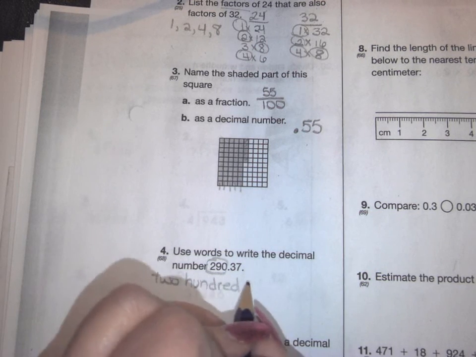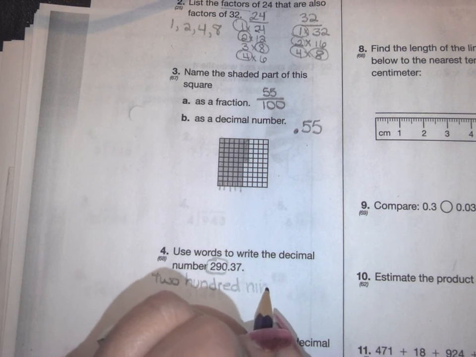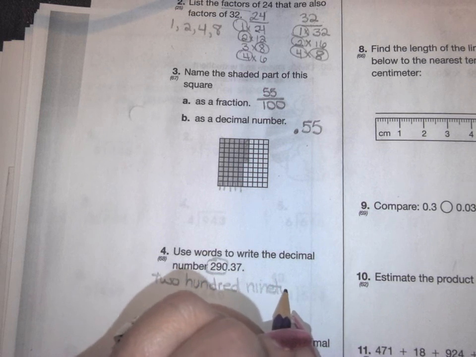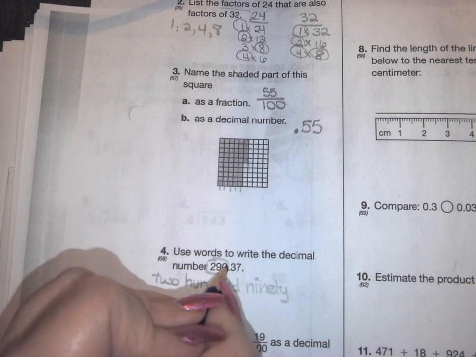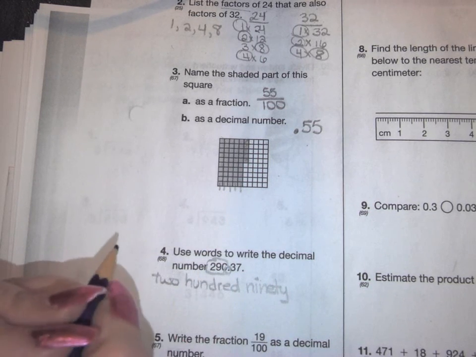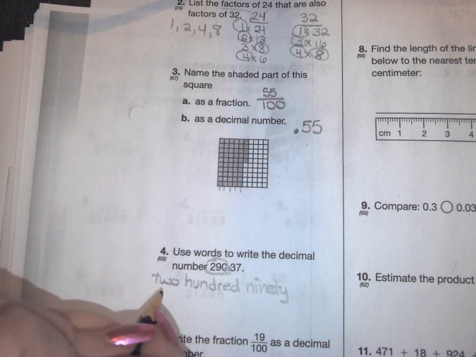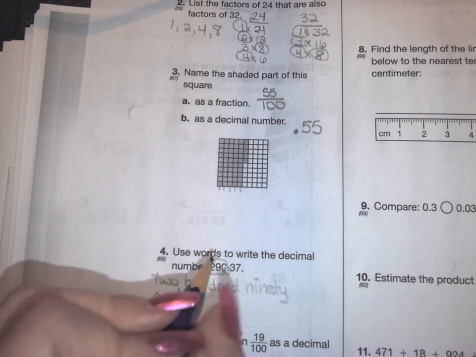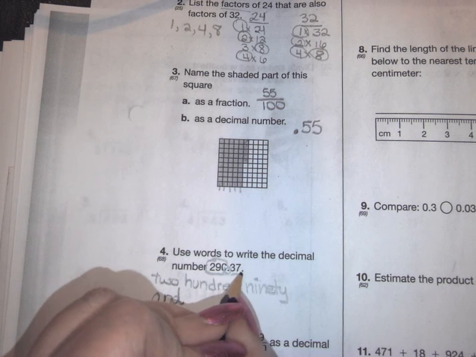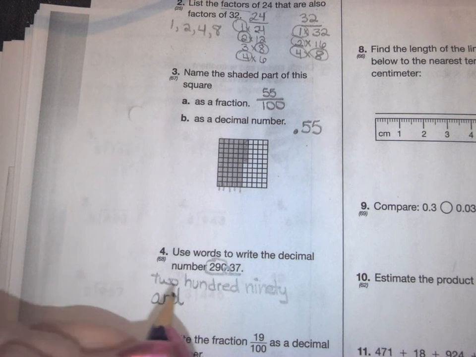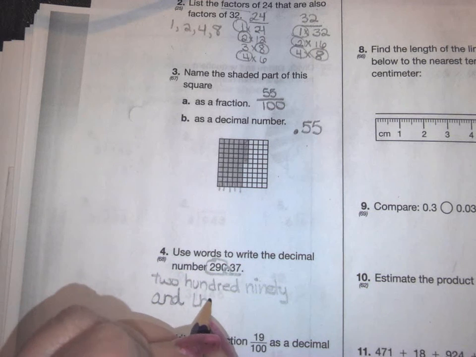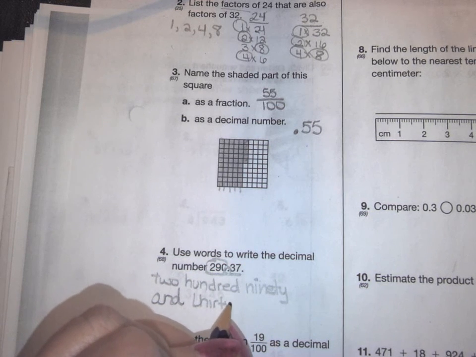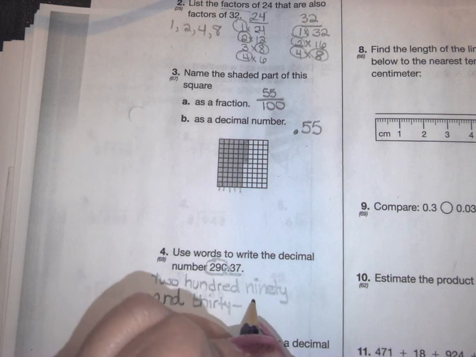290. No ands in there yet. It's 290. Alright, decimal. The decimal point means the word and, so that's where you write your word and. And then I look at what number I have after the decimal point. I have 37 after the decimal point. 37.